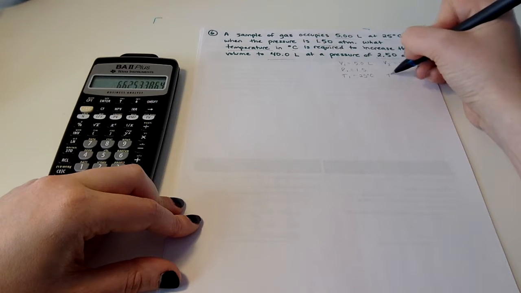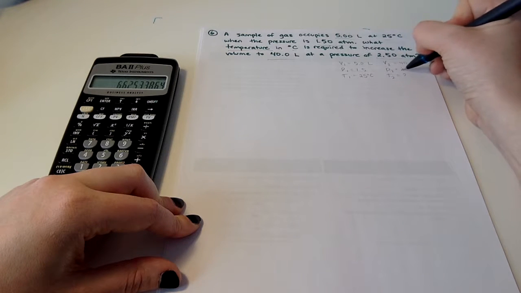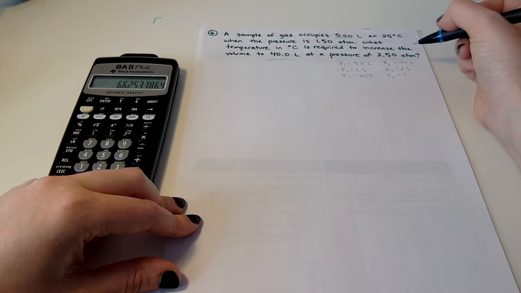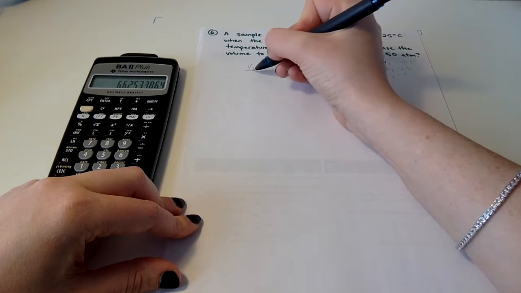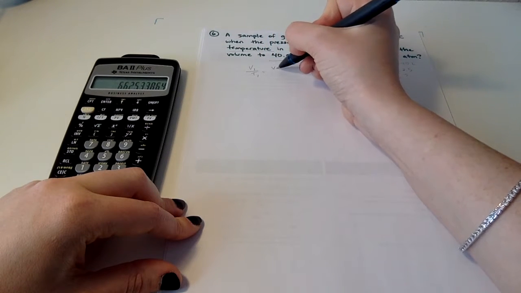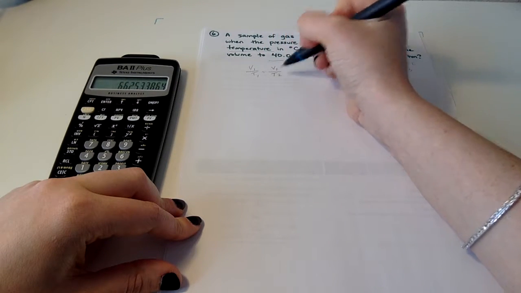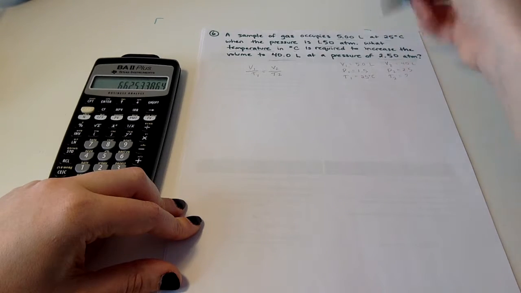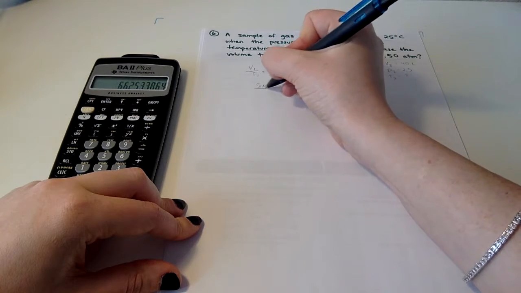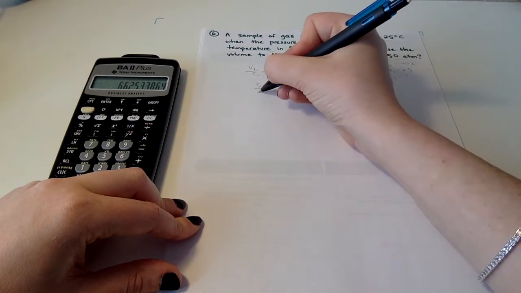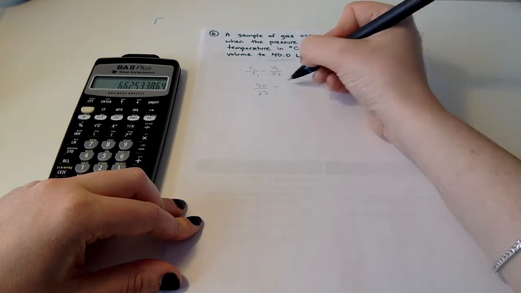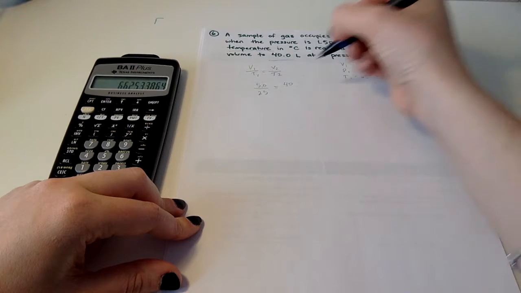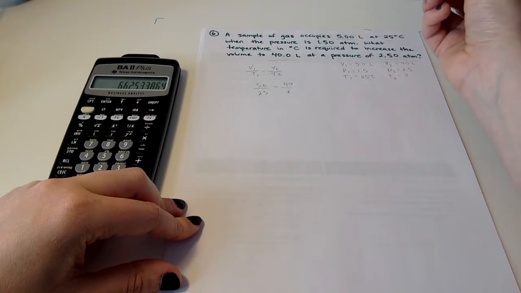Our T2 is our question, and our P2 is 2.5. So I think what we can do here is use V1 over T1 equals V2 over T2. Our V1 is 5. Our T1 is 25. Our V2 is 40. And our T2 is our X value.